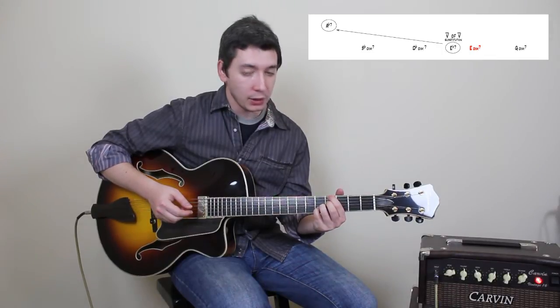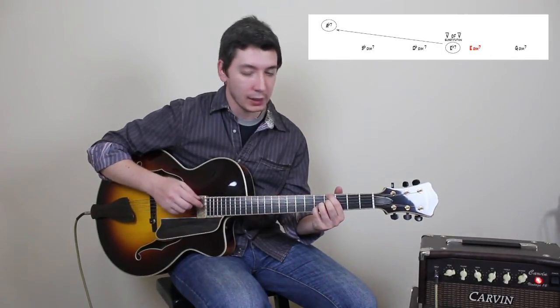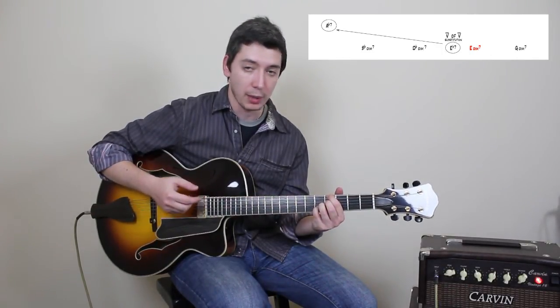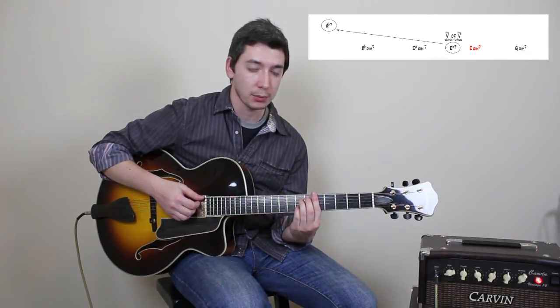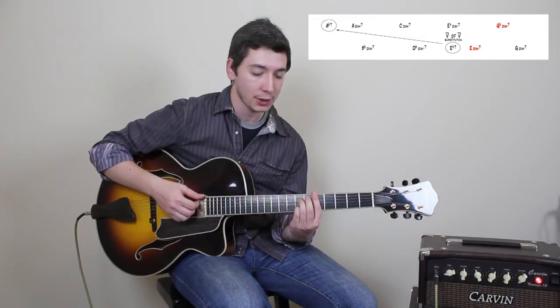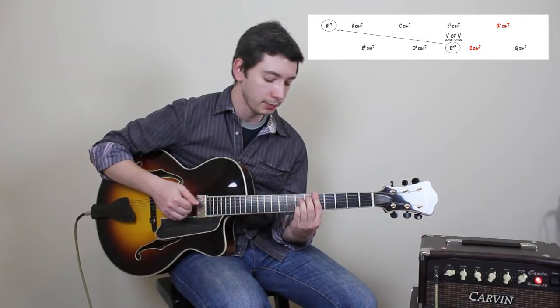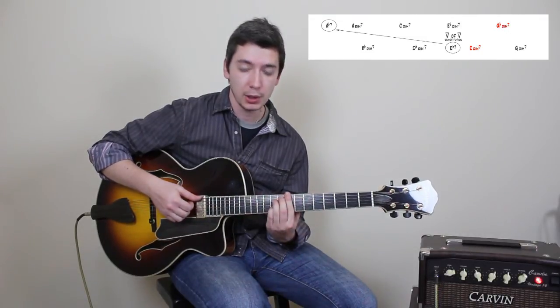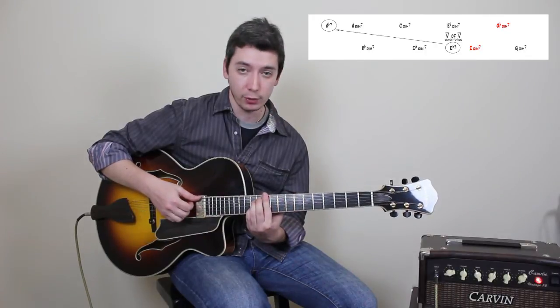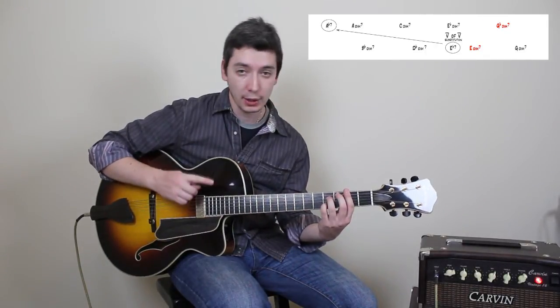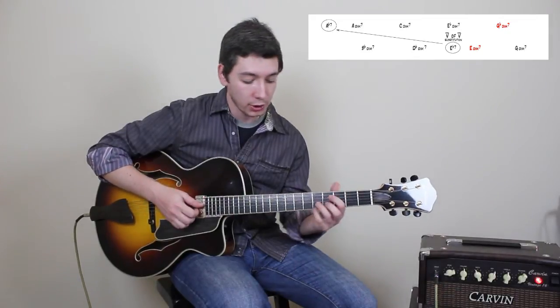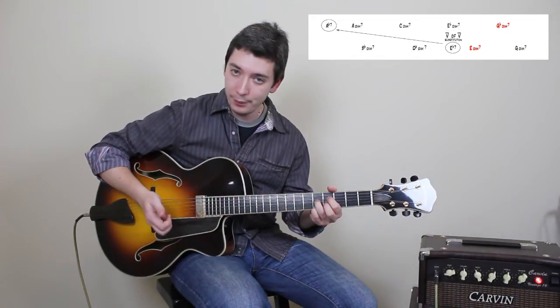Right now, I use the same diminished concept over that A flat, so I can substitute my A flat dominant 7th chord with a diminished chord up a half step, which is A fully diminished, C fully diminished, E flat fully diminished, and G flat fully diminished.